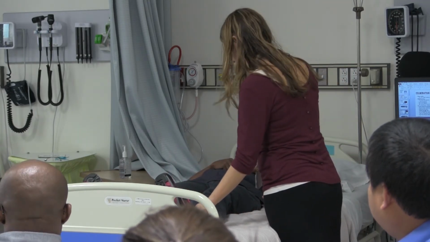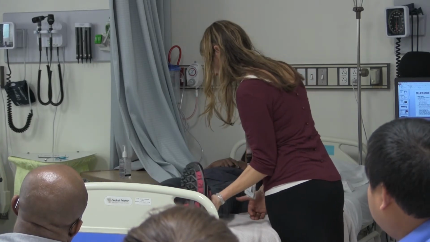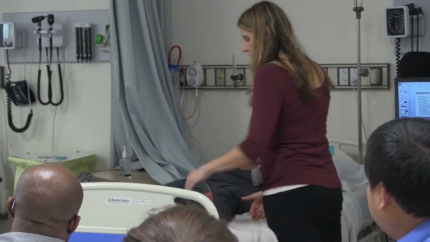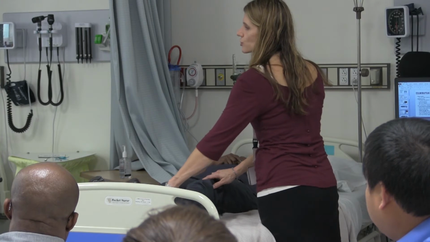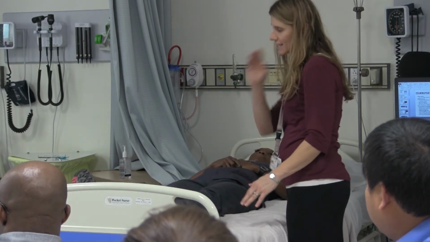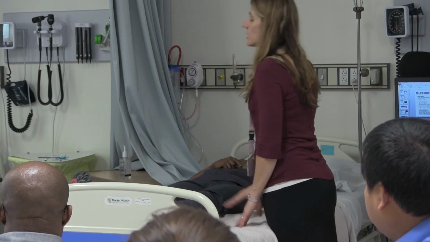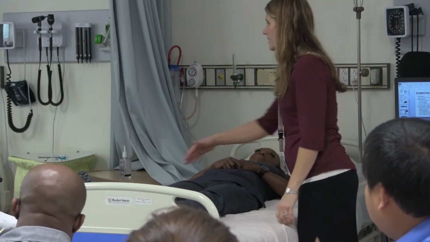So can you push out into my hand? Try to spread your legs apart, but I'm not going to let you. So I can test her abduction strength, and then pull in, and I can test her adduction strength. I can look at that here, or we can do that in sitting. But a perfect way would be against gravity, which means she has to lay on her side.